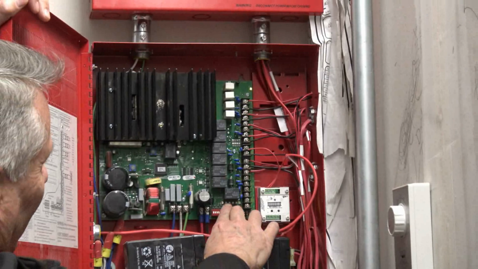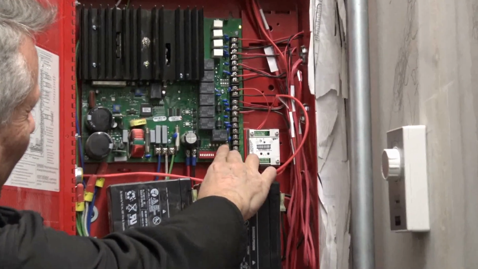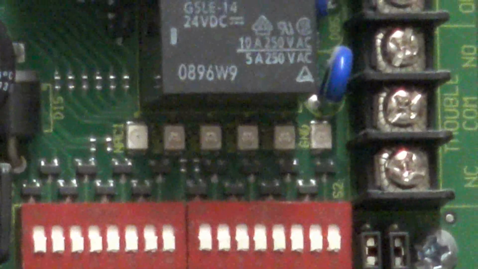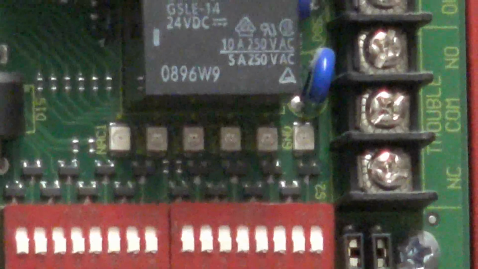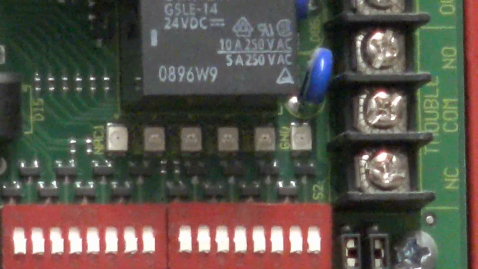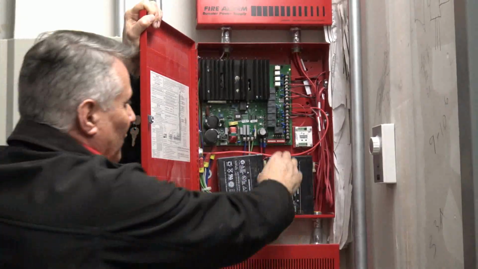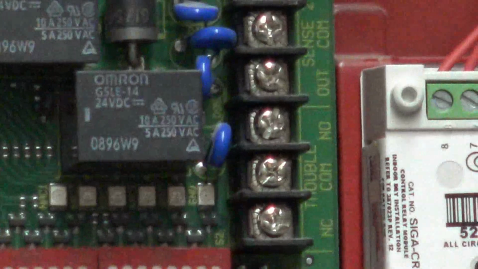You have an LED bank on the bottom. If any of these LEDs are lit, there's your problem. There's a nice little schematic on the side here that tells you exactly what every LED light is. The first one is NAC 1, which is up here in this top. That would be the first circuit on the panel. The second one will be NAC 2. You have 4 NAC circuits, and then NAC 3, NAC 4.